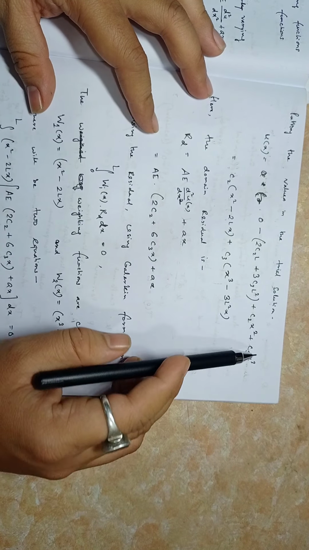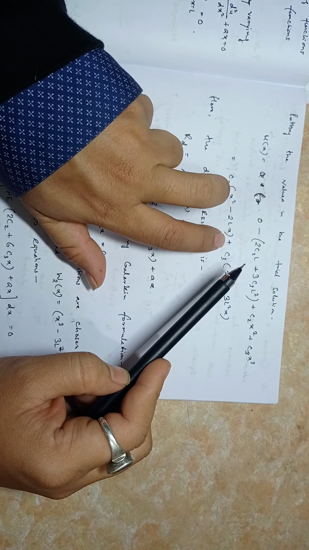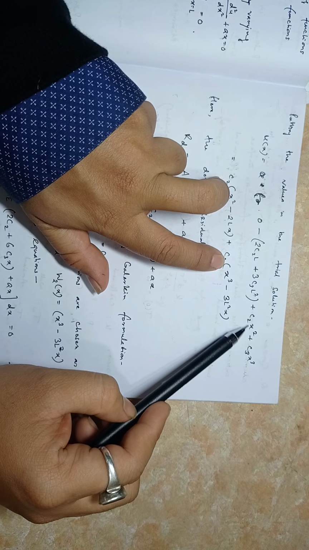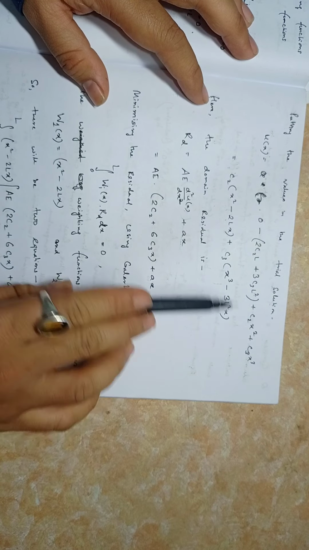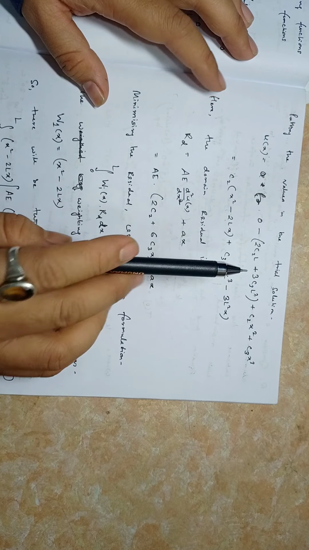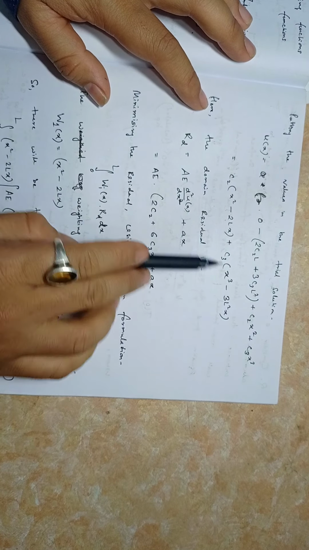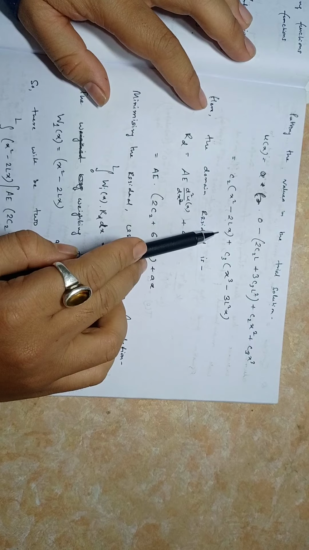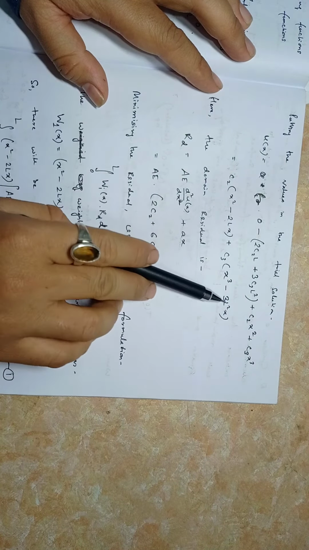Now see, if you had taken only up to c2, this expression would have been modified, and c3 would not be there. But considering c3, we have some expression associated with c3 here also. This will improve our calculation, and that's why c3 has been taken, one more extra constant. So now what we have to do is find the weighting functions from these two expressions.